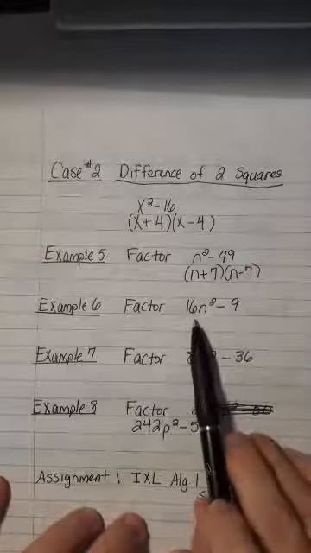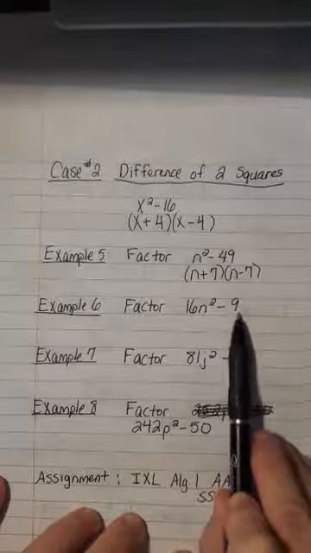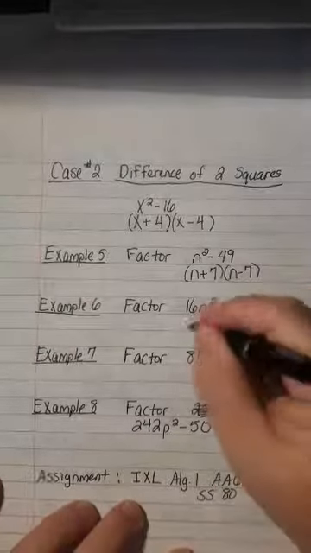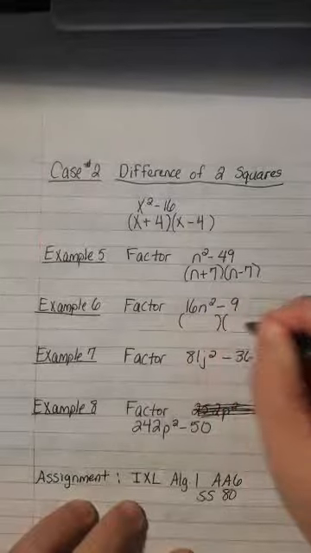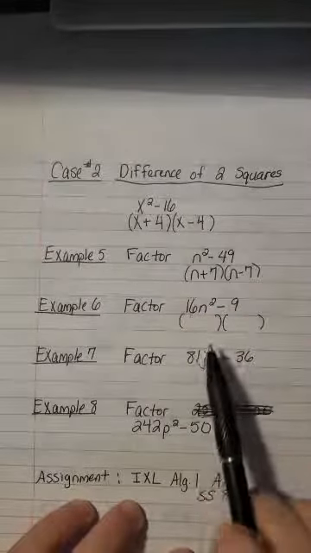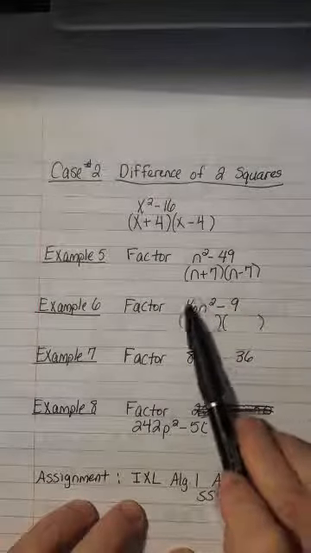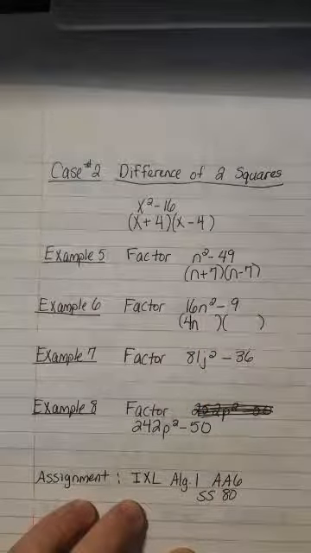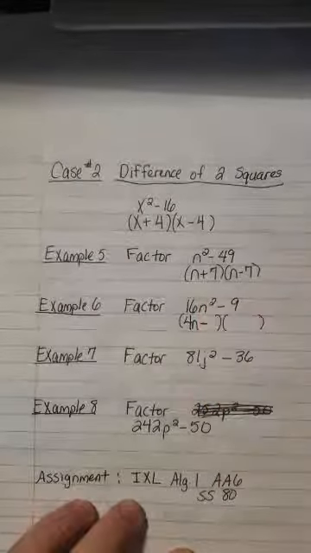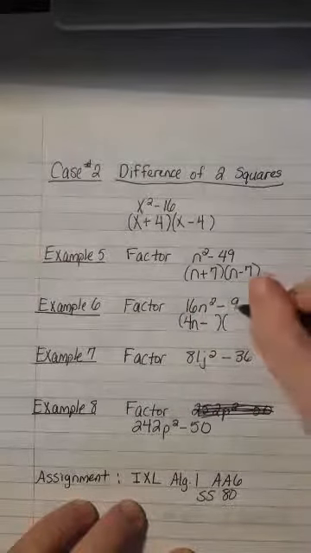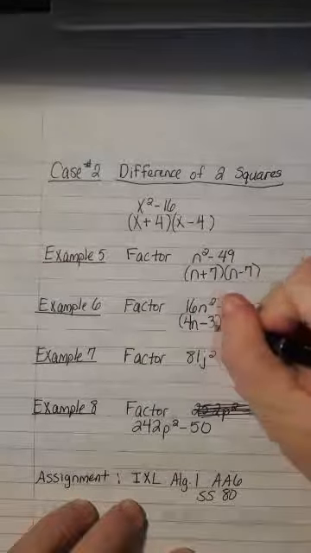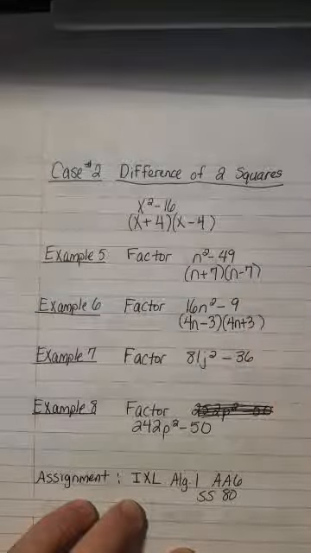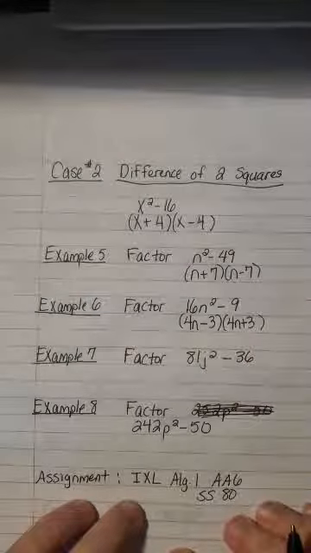Example 6, 16 n squared minus 9. You should recognize it's a difference of two squares, so we're going to put our two parentheses. 16 n squared, the square root of that is going to be 4n. This time, just to show you that it doesn't matter, I'm going to put minus in this first parentheses. The square root of 9 is 3. And then you do the same exact thing with the opposite sign. Isn't that easy? It's super easy.